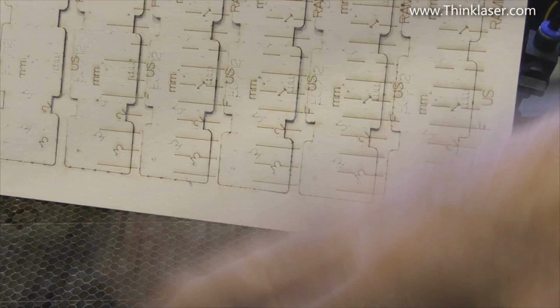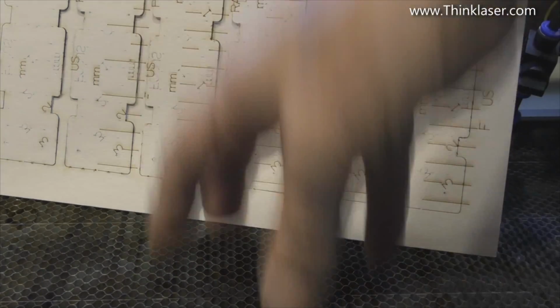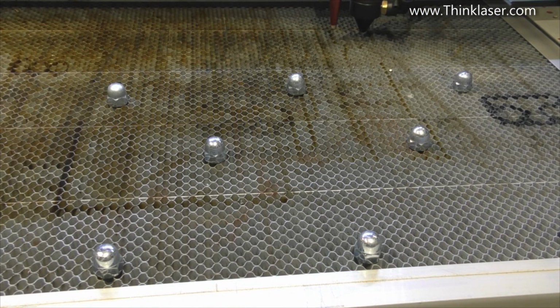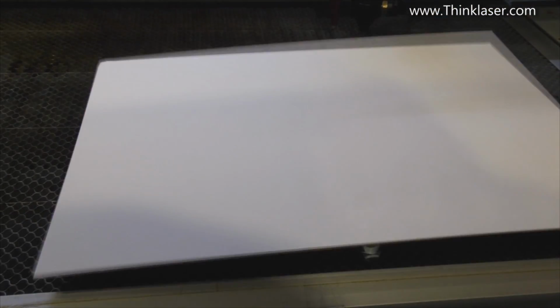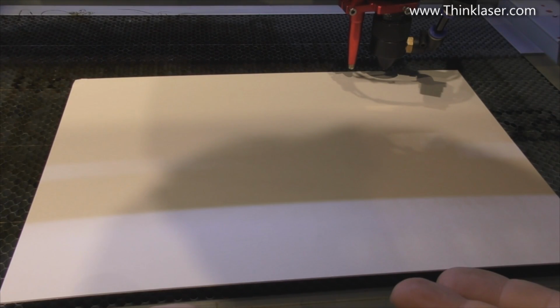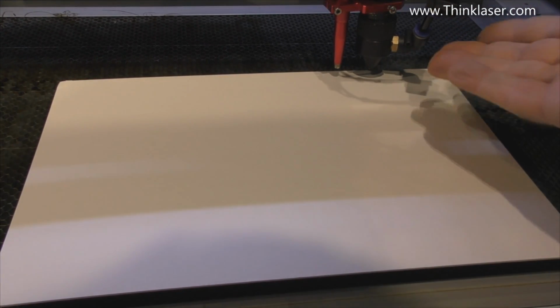So that's another good reason why you'd want to stand your job off of here, so you get plenty of airflow past it as well. Right, so I've done a couple of things now. First of all, we've put some standoffs on there. So we've got air underneath, we've got air across the top, we've got no air assist on.